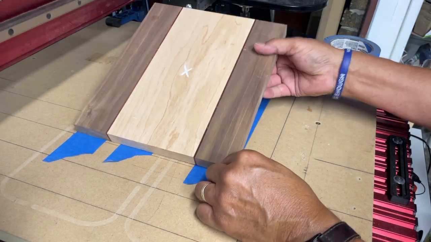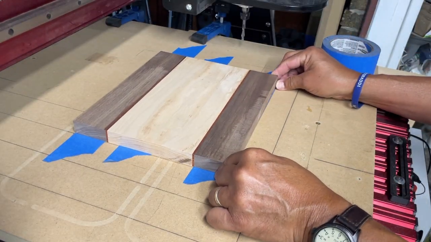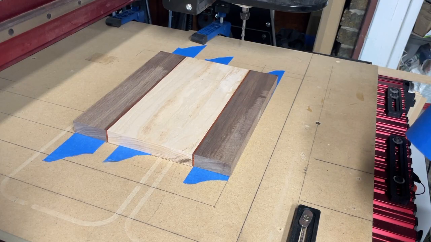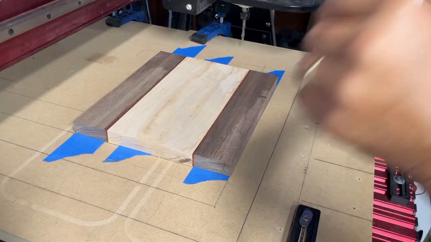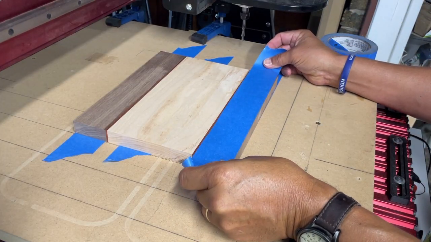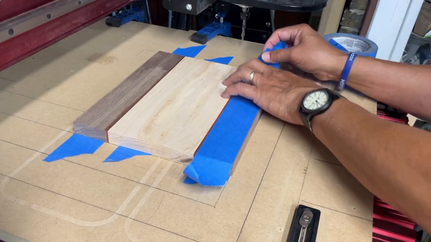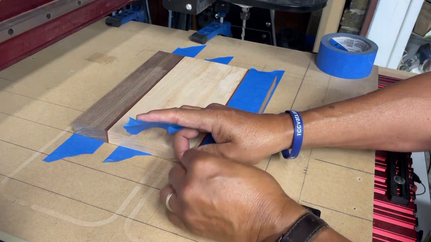So now let's put our tape on the back. Now, if you flip your material over with your tape on the bottom, you're able to get a pretty good idea where all the pieces go. You don't need all this excess.